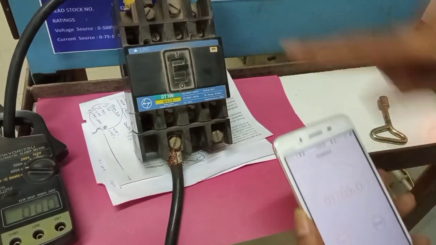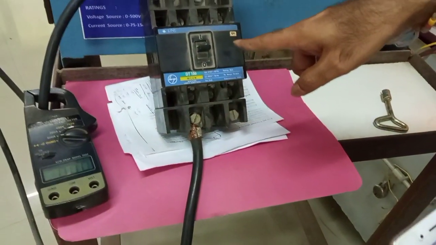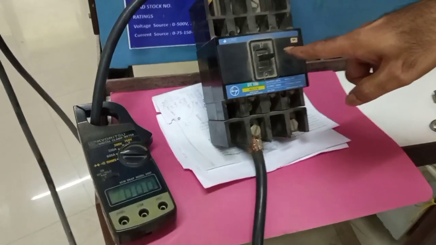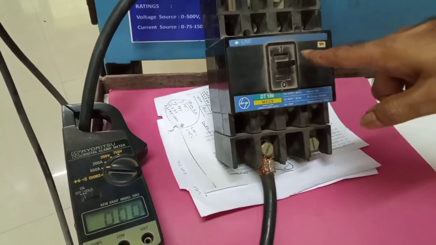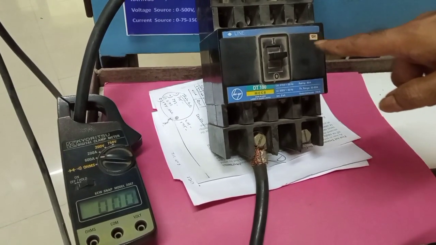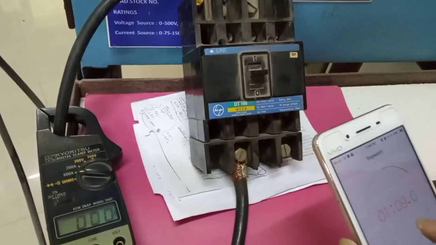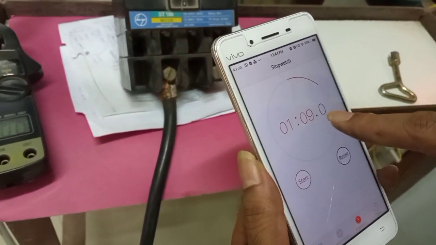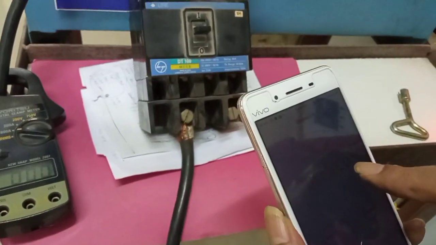So see, MCCB is tripped. Okay, so I have to switch off the supply. So see, MCCB has tripped and it has occupied the middle position. So this is the trip position, which tells that the MCCB has tripped. Now for this 160 ampere current, the tripping time which we obtain is 1 minute and 9 seconds. So that means 69 seconds is the tripping time for 160 ampere of current we got for our first reading.